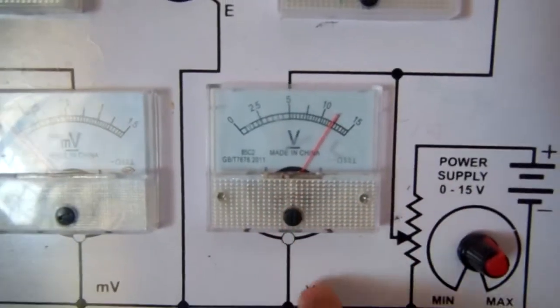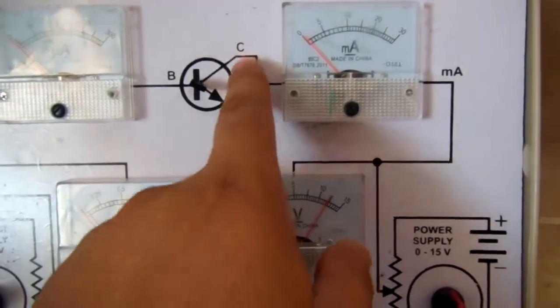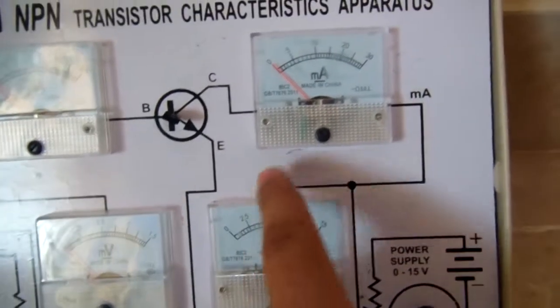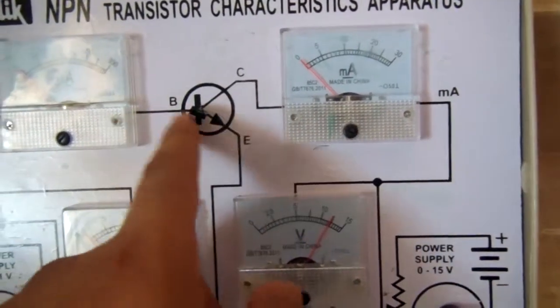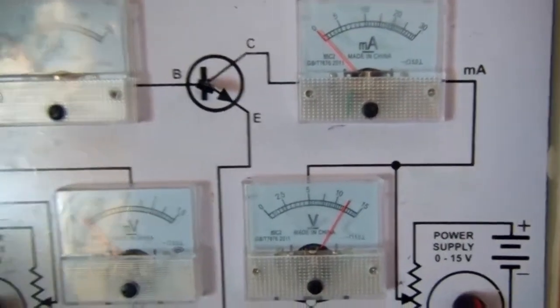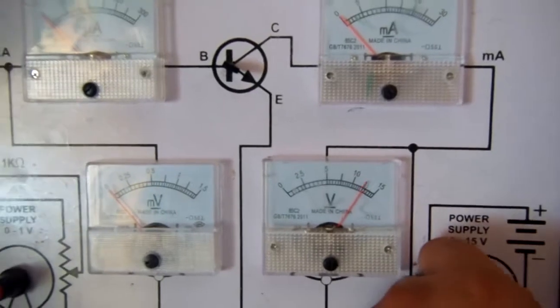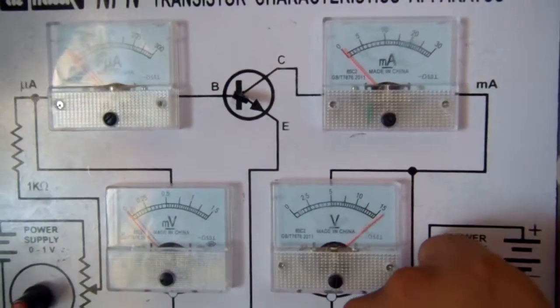In this case the transistor is in the cutoff region, and in the cutoff region the transistor is completely in the off state.